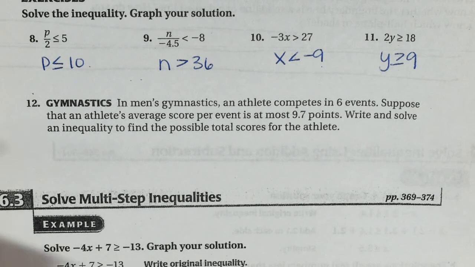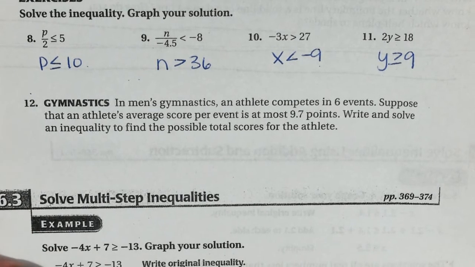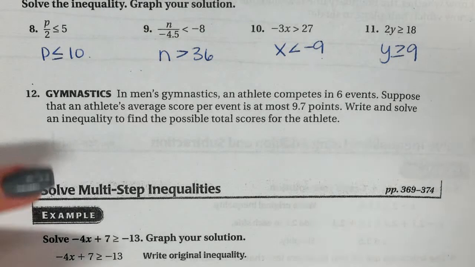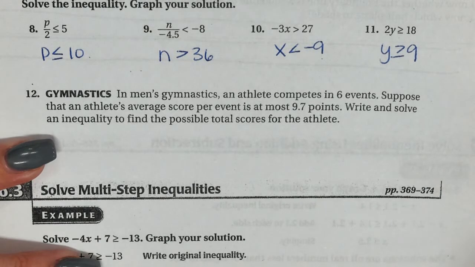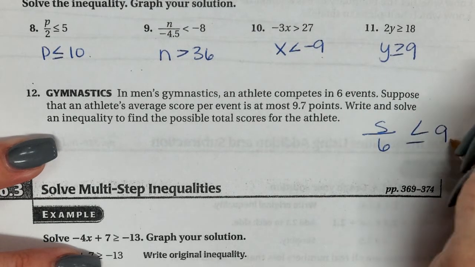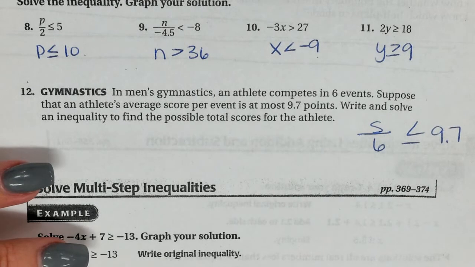Okay. The next one, in men's gymnastics, an athlete competes in 6 events. Suppose that an athlete's average score per event is at most 9.7 points. Write and solve an inequality to find the possible total scores for the athlete. I know most of y'all would think, well, I just need to multiply, right? 9.7 times 6. They were wanting you to write an inequality that you could solve, so I would have done like my score divided by 6 is less than or equal to 9.7, but as long as you got the answer, it really doesn't matter.